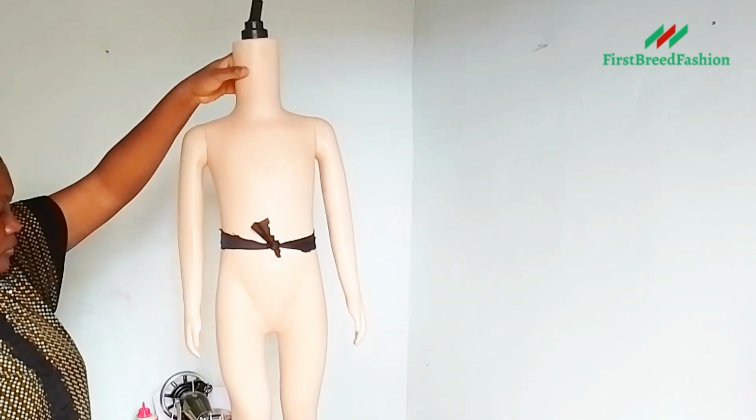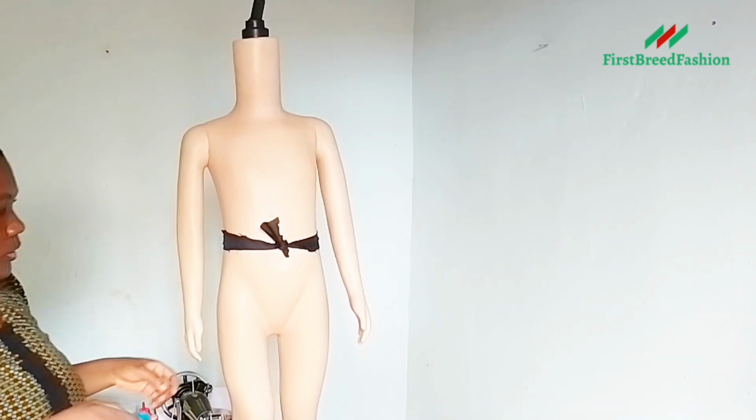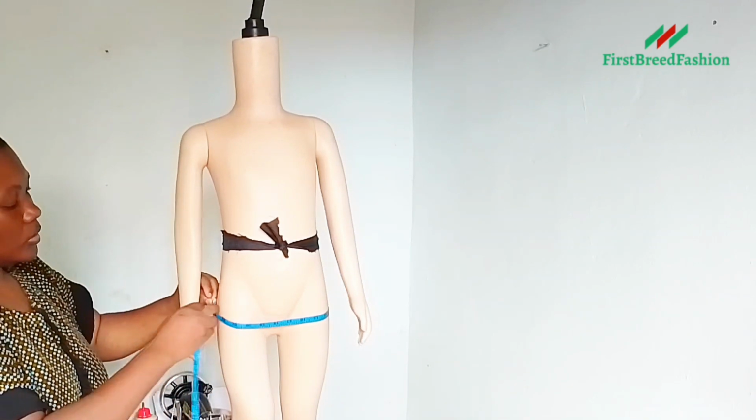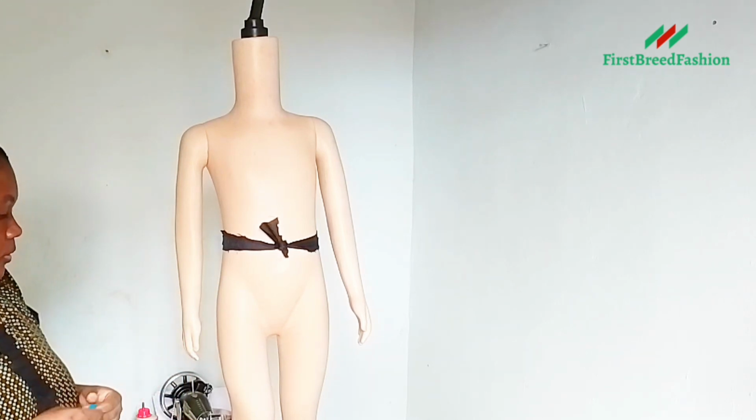So other measurements you might need is the hip measurement, but for a dress, especially for kids, you don't typically need a hip measurement for a ball gown. So that's it for the measurement.